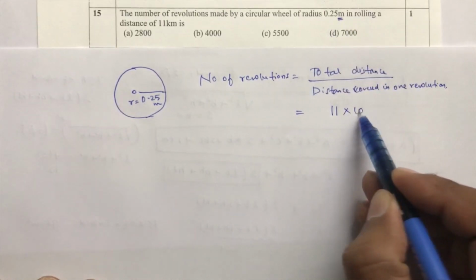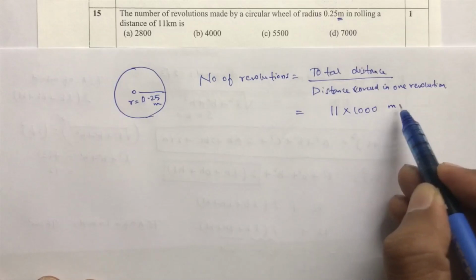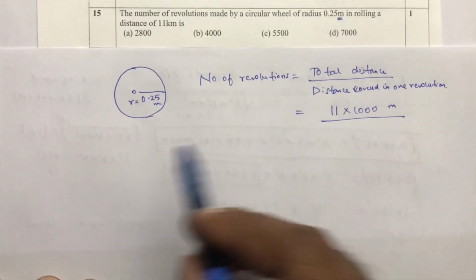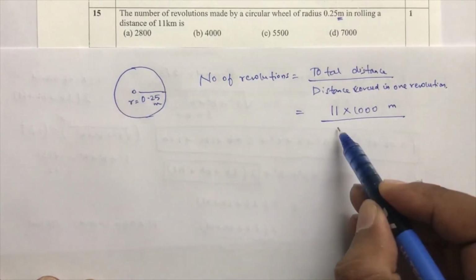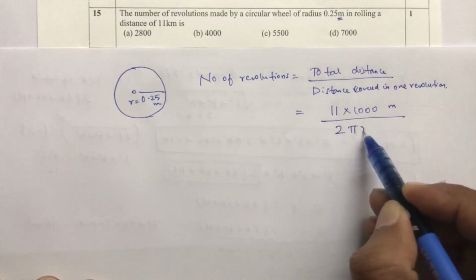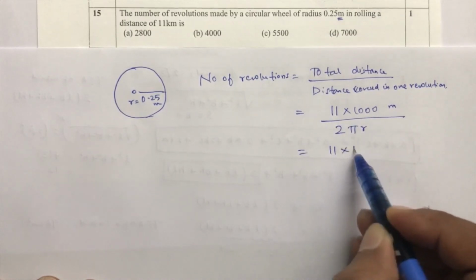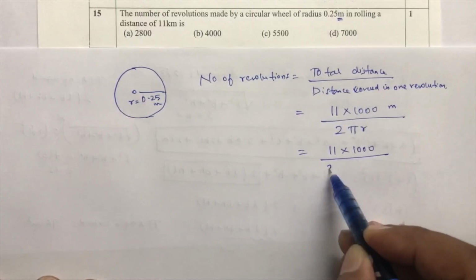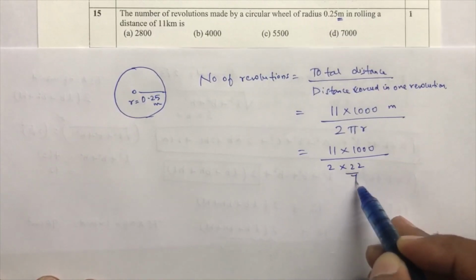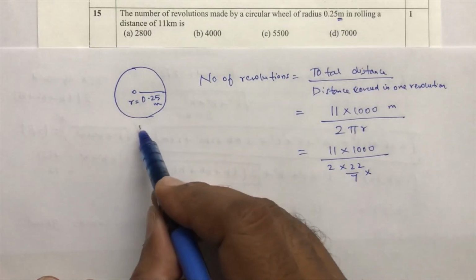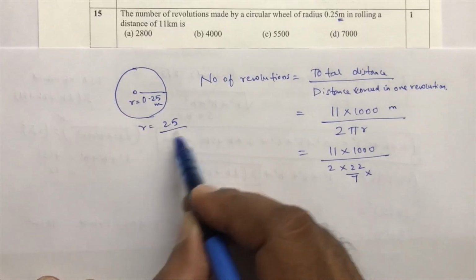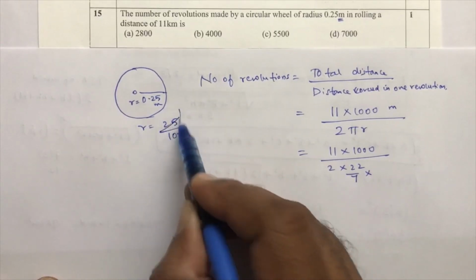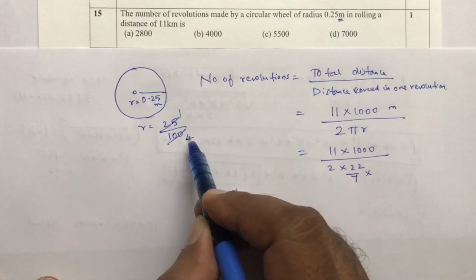So 11 into 1000 meters by the distance covered in one revolution, that is nothing but the circumference, that is 2 pi r. So 11 into 1000 by 2 into 22 by 7 into radius, 0.25, that is 25 by 100, which is nothing but 1 by 4.